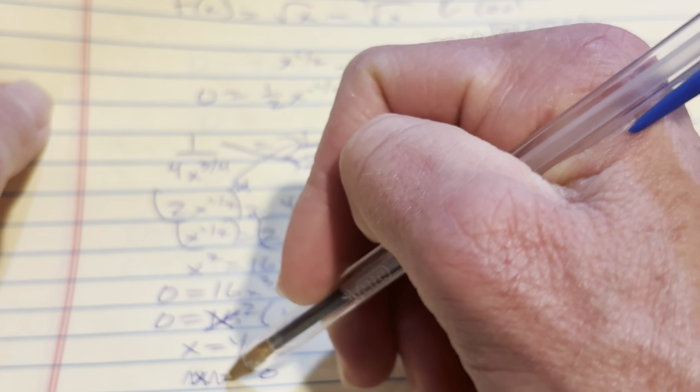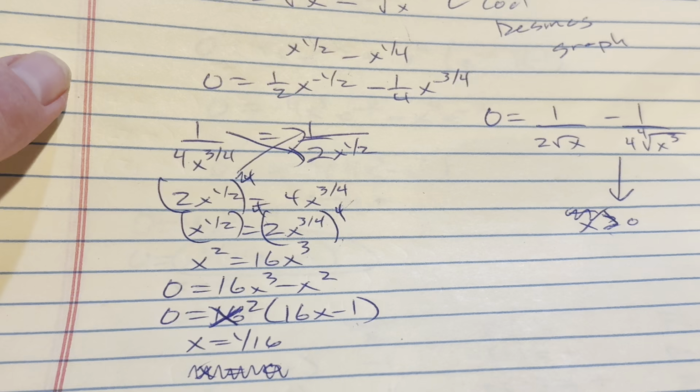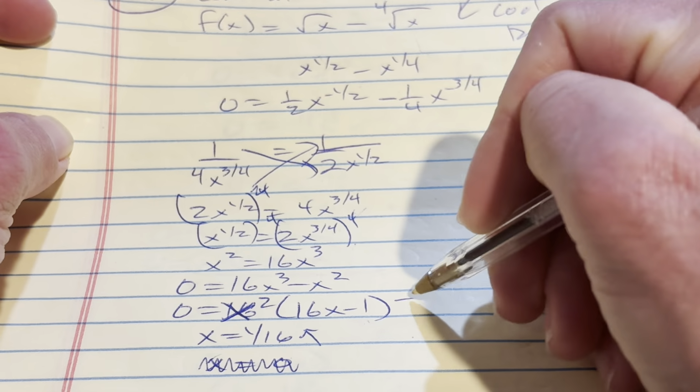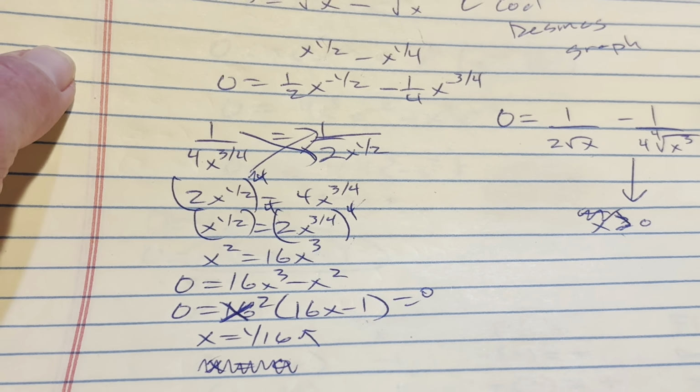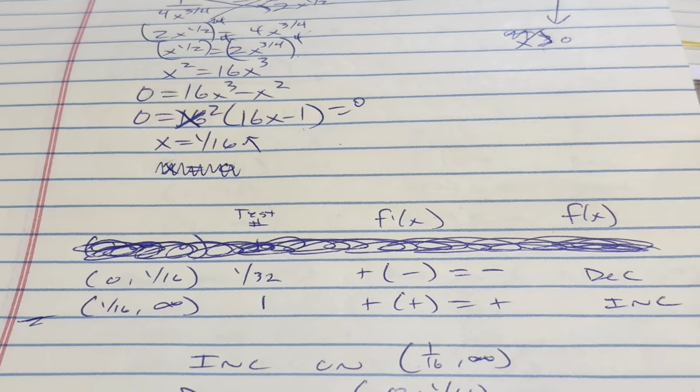My interval already has to start at 0 for my graph. So it's not going to be -infinity to my first one. I set that equal to 0, and I get 16x equals 1. X is 1/16. I have one critical number that's going to be useful here.